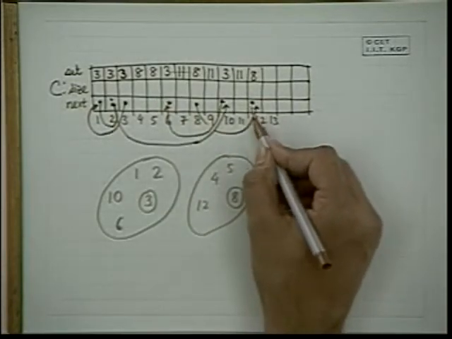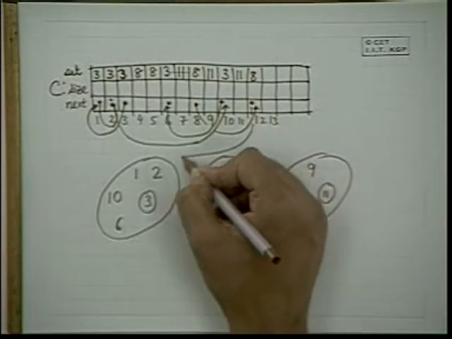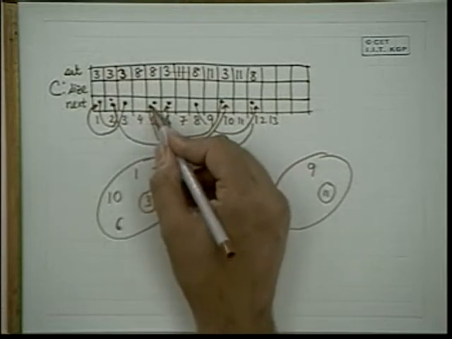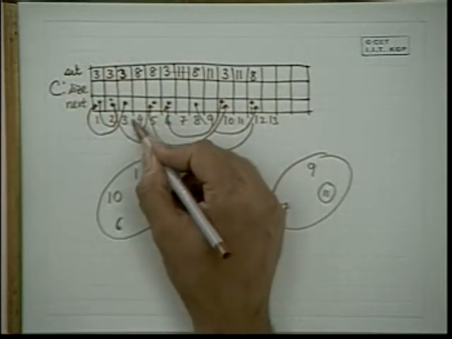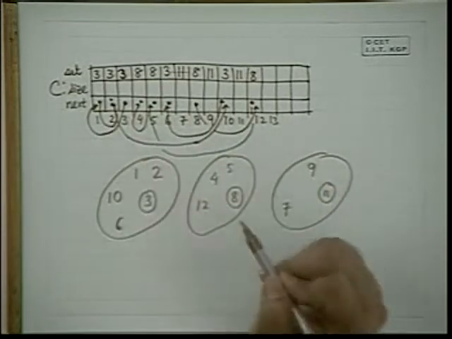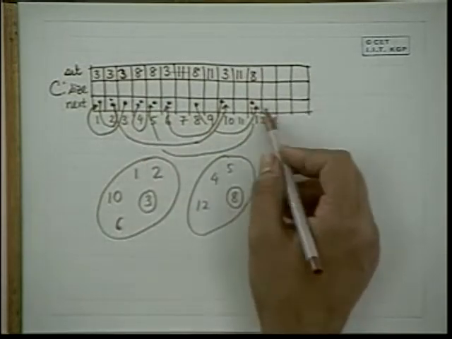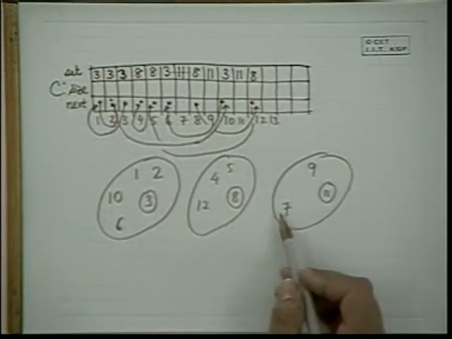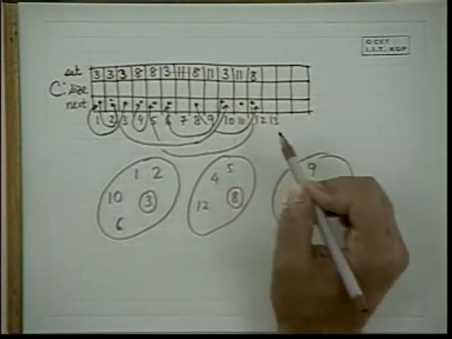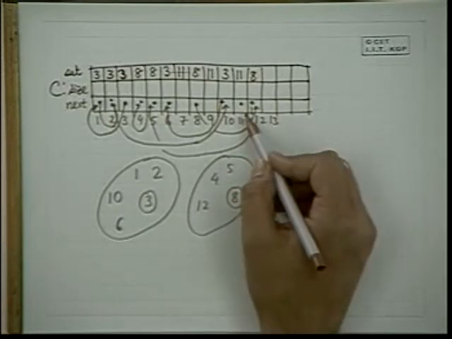So it goes from 5, then 5 will go to, say, 4. So 4, 5, 8, 12, everything is there. Similarly you can link the set 9, 7, 11. So 9, 7, 11 will start from here, 11 will go to, say, 9.